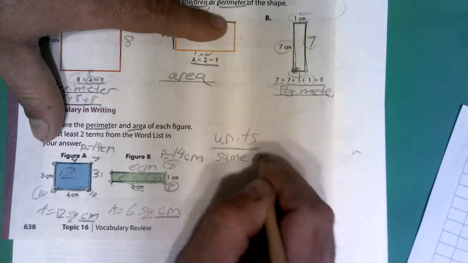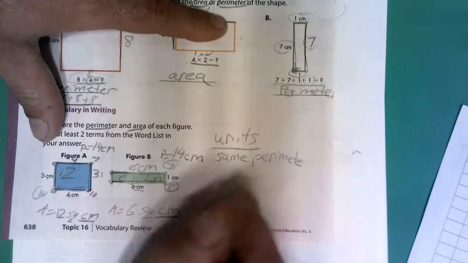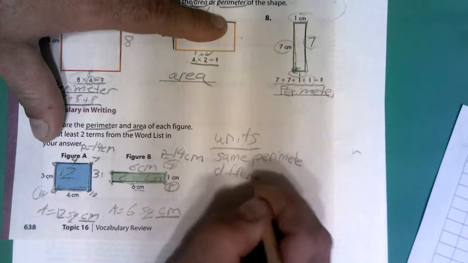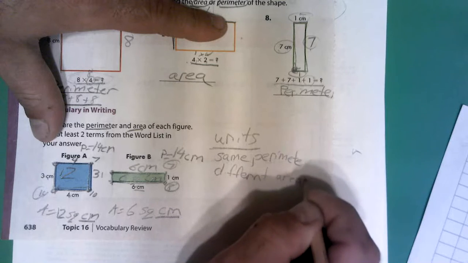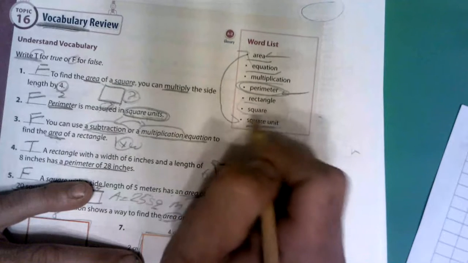perimeter. There's a vocabulary word. They have the same perimeter, different area. Let's see what other vocabulary words we can use. We used area. We used perimeter. Oh, look at these 2 terms right here.